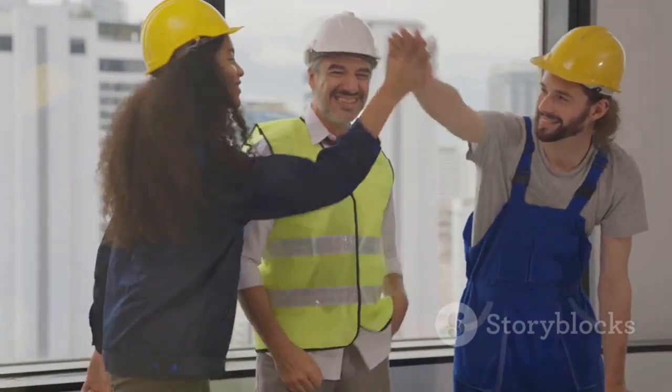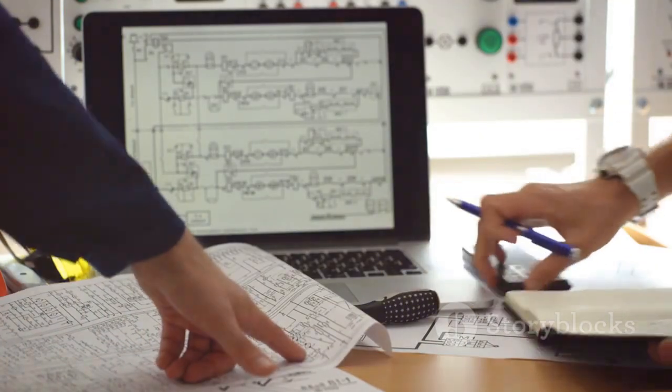Next time you see those symbols, you'll know exactly what's at stake. Now go build something awesome.